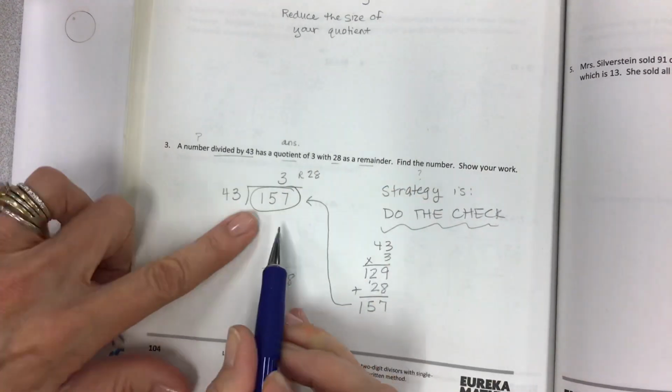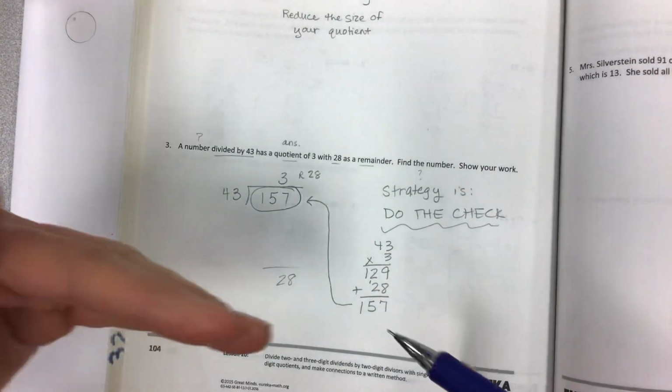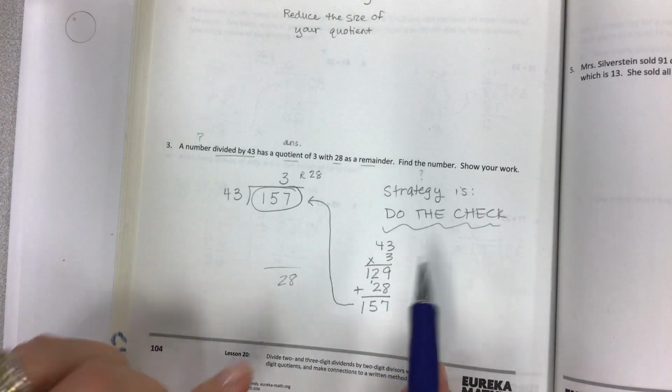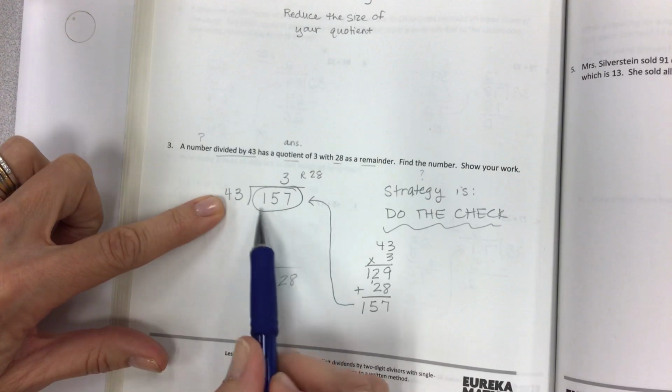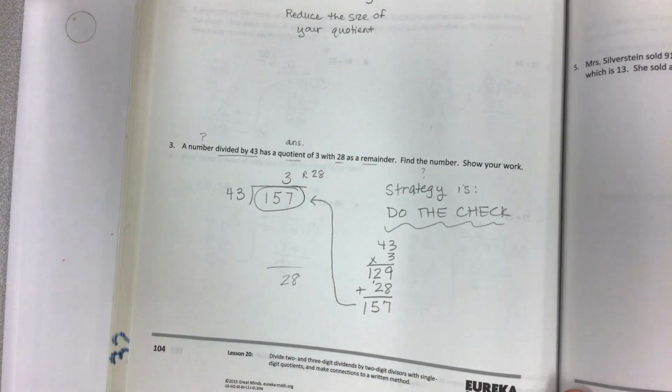157. And so 157 is the number that you are finding, and you would just have to trust that you've done all your math right because we don't have anything to compare to. The strategy is to do the check, and you can get back to that number. So the mystery number was 157.